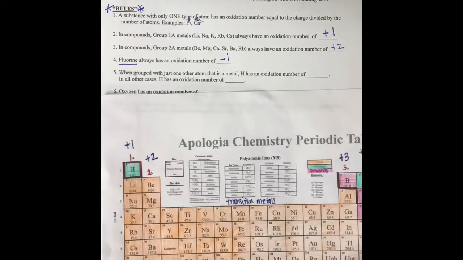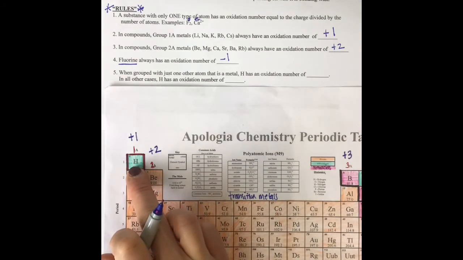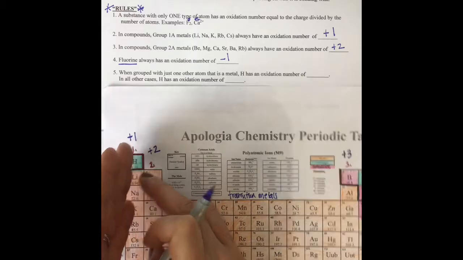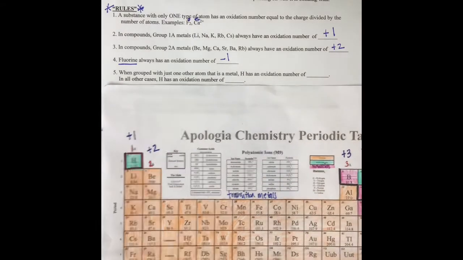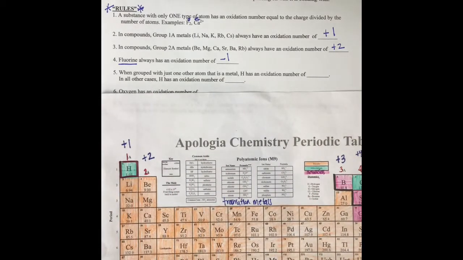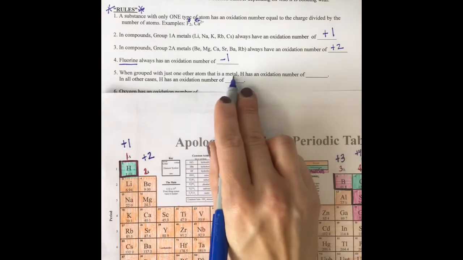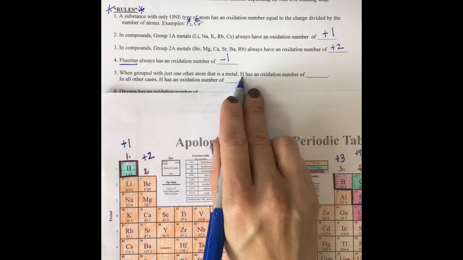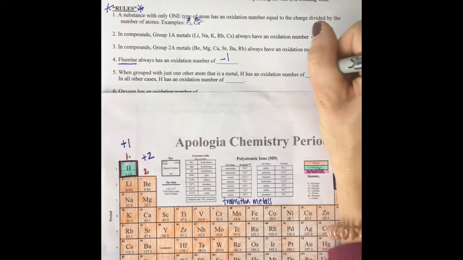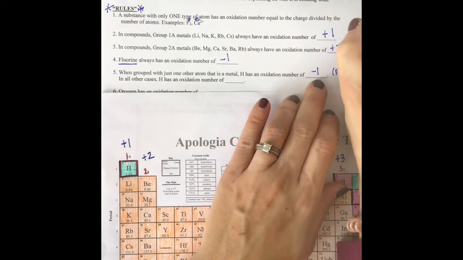Okay, rule 5 helps us with hydrogen. Remember, hydrogen is over in this column, but it's really a non-metal, so it gets kind of sticky. So here's what you should do with hydrogen. If it's bonded to one other atom that's a metal, it will have an oxidation number of -1. This is really rare.